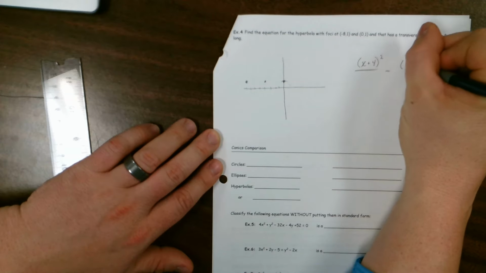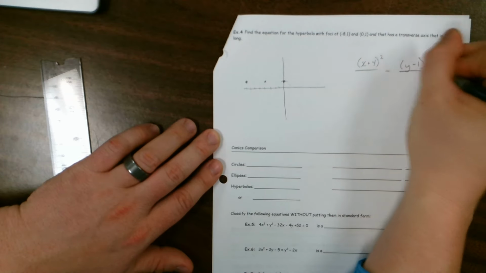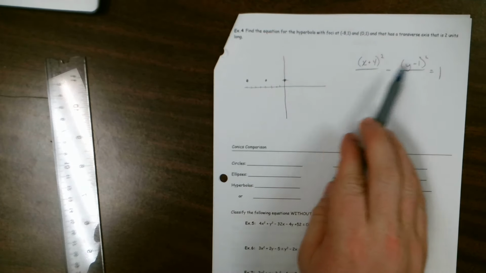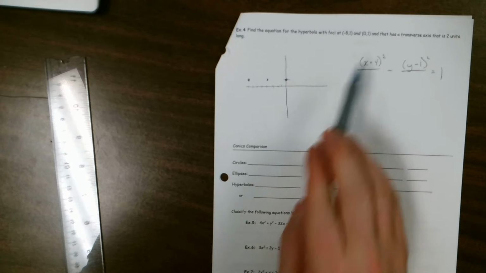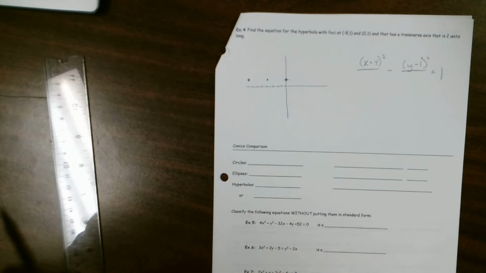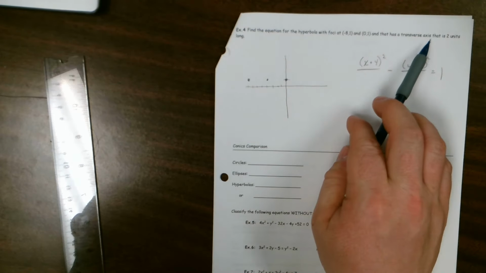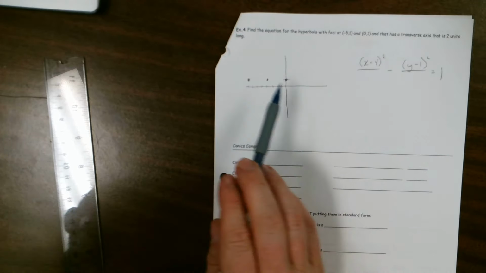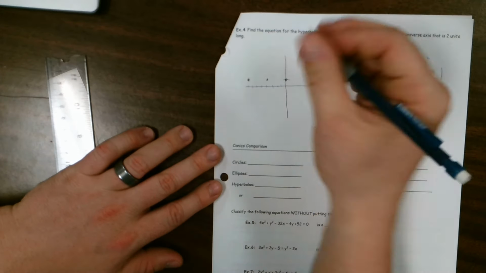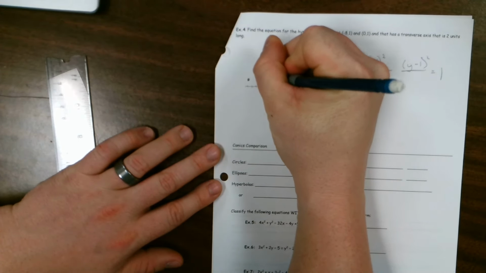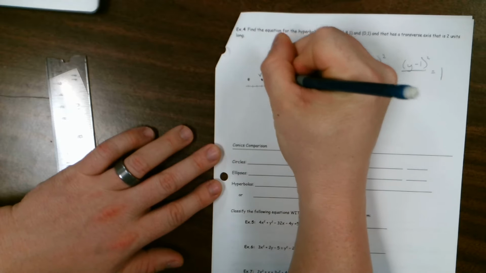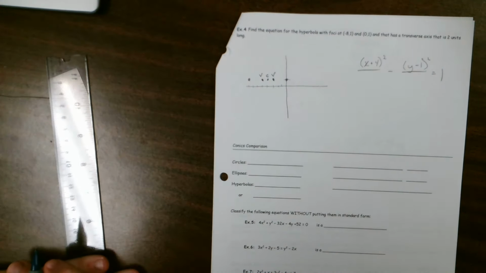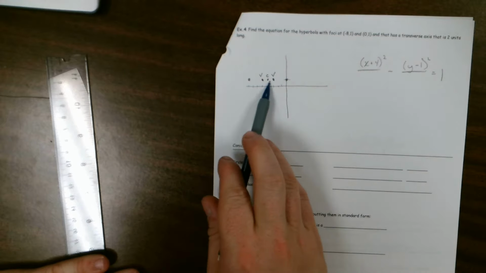which allows me to make part of my hyperbola equation right away. I can have my center at negative 4, 1, or left 4, up 1. I know it's a horizontal hyperbola, so it'll be opening left and right. I know that my transverse axis is 2 units long, which means that it's a total of 2 units. So I'm going to have to go 1 unit to the right and 1 unit to the left of my center to find my vertices.